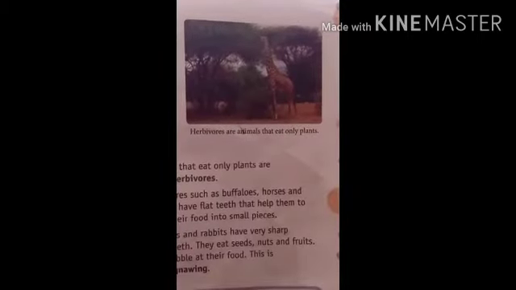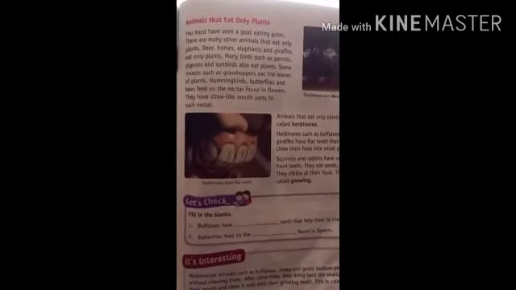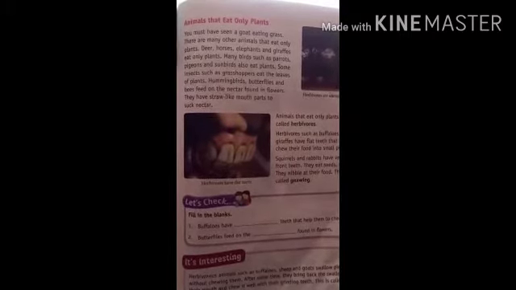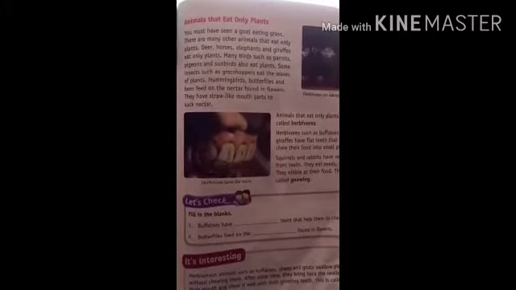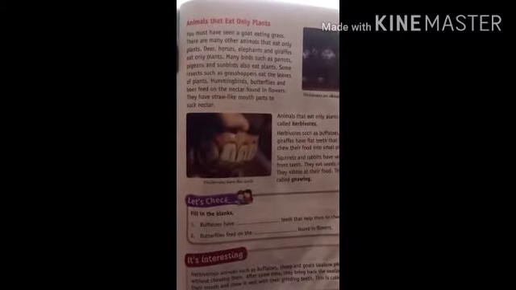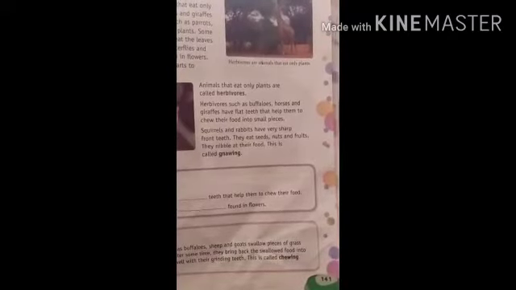See, this is the picture of how plant eating animals eat grass or leaves of a plant. As we can see here, not only deer, horses, elephants and giraffes eat plants, but birds such as parrots, pigeons and sunbirds also eat plants. Some insects such as grasshoppers eat the leaves of plants. Hummingbirds, butterflies and bees feed on the nectar found in flowers. So all plant eating animals are called herbivores.